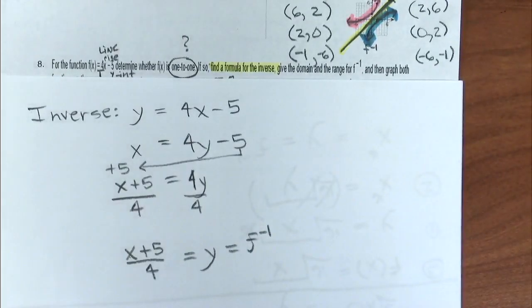Give the domain and the range for the inverse. Let me show you how to get these, and you will do the same thing for numbers 9, 10, and 11. Remember I was saying that the whole essence of an inverse is where you switch the x and the y? The x's are the domain, and the y's are the range, right? So it's the same thing as saying switch the domain and the range.